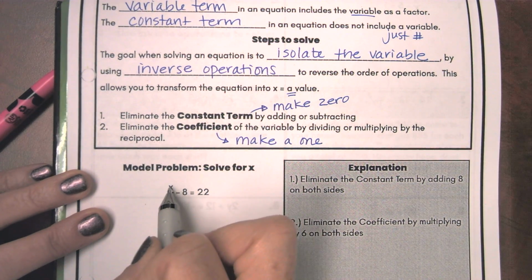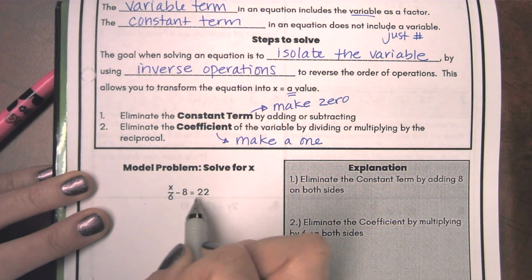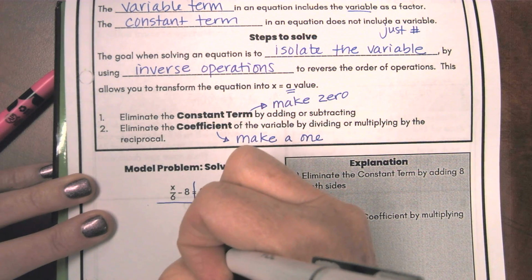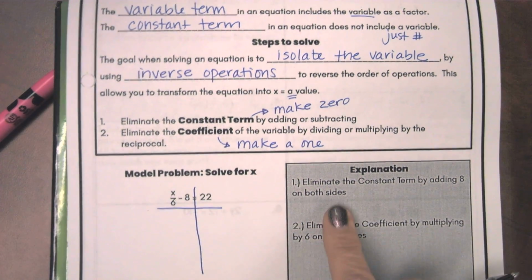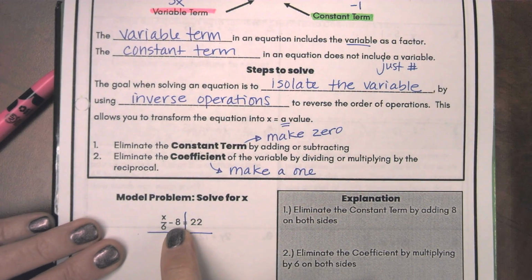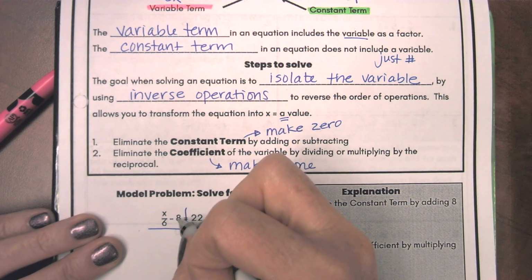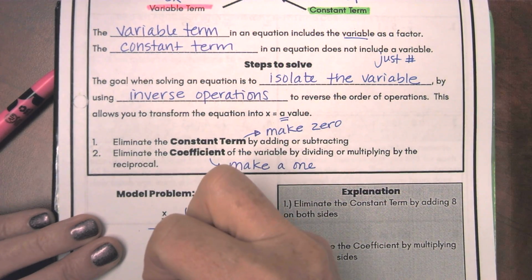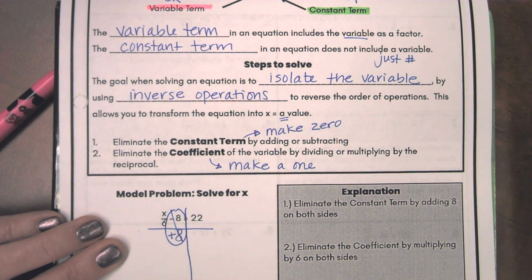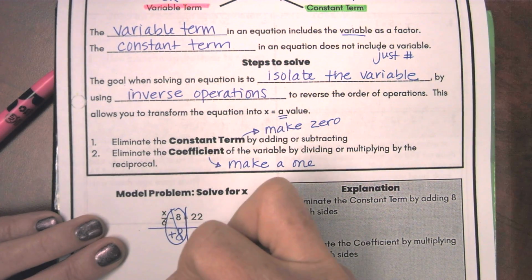Notice I have x divided by 6 minus 8 equals 22. I am going to draw my line to help me remember whatever I do to one side, I have to do to the other. Now remember, we're going to eliminate the constant. We're going to make this a 0 by adding its opposite. The opposite of negative 8 is positive 8. Those become a 0, and I'm done with that piece. Now, whatever I do to one side, I have to do to the other. I'm going to add 8.